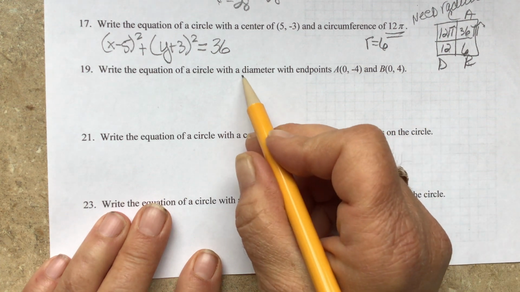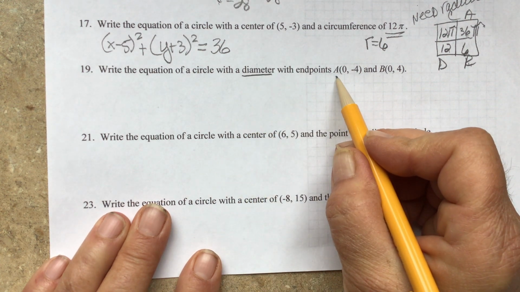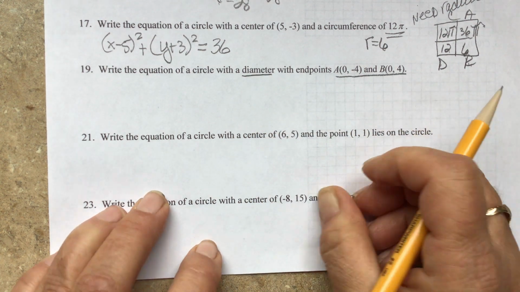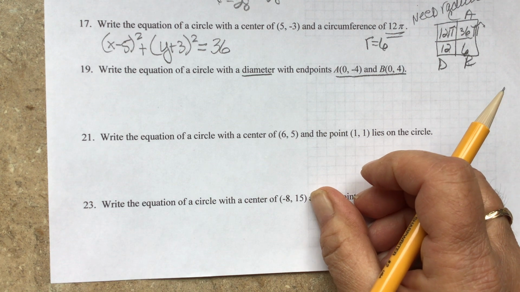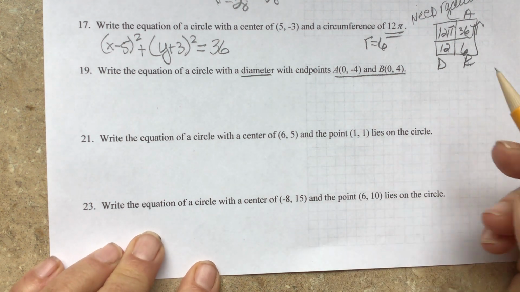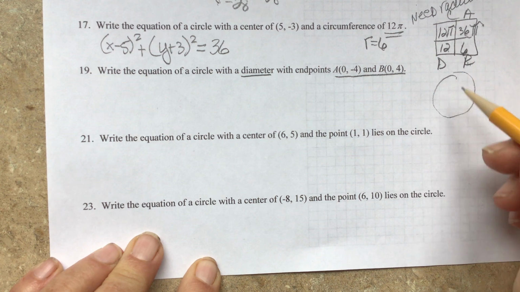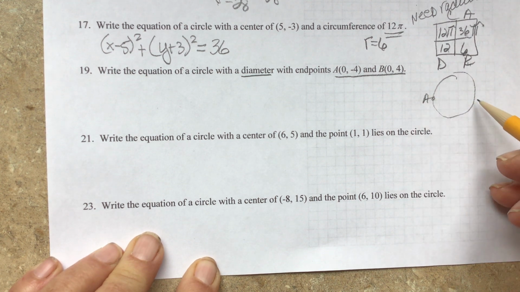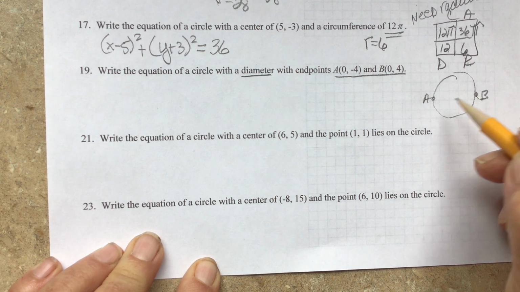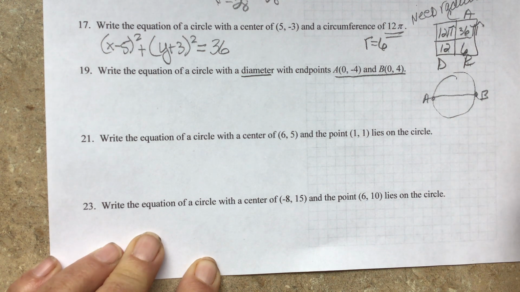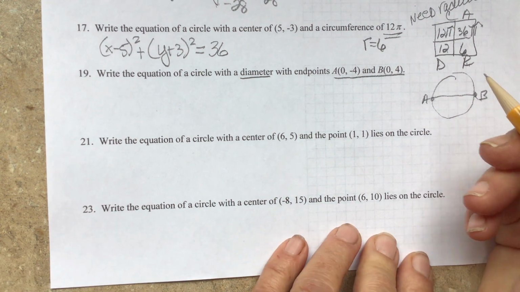Okay, now we have a diameter. There's a couple different ways to do this. All right, here's my picture. Here's my A and here's my B. I think maybe let's find the center first.